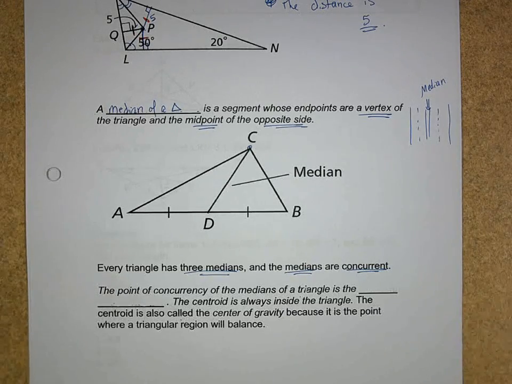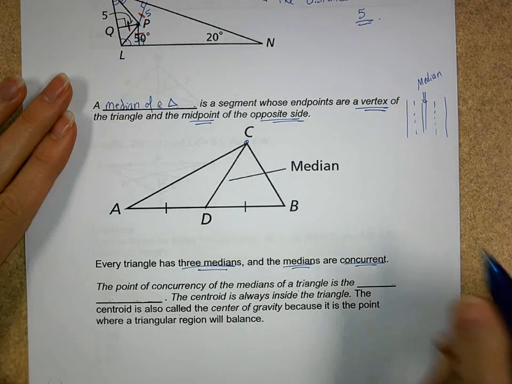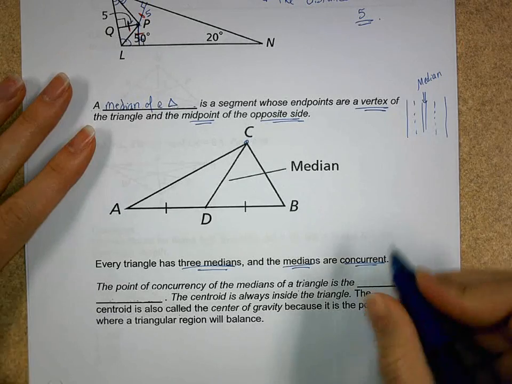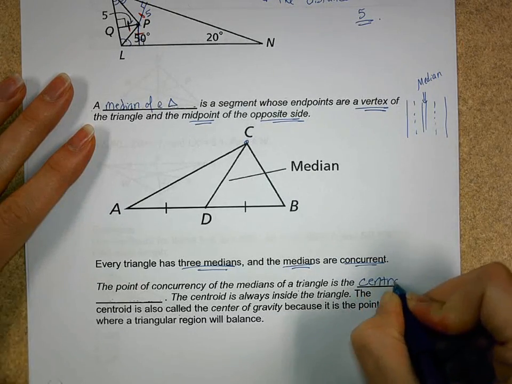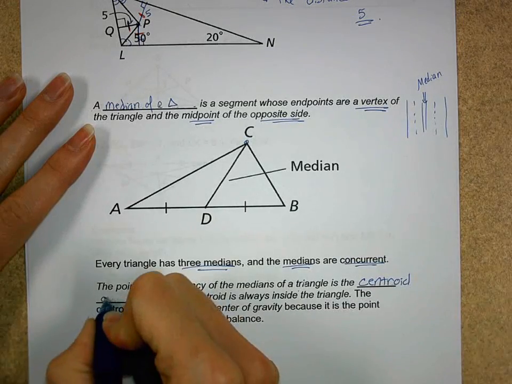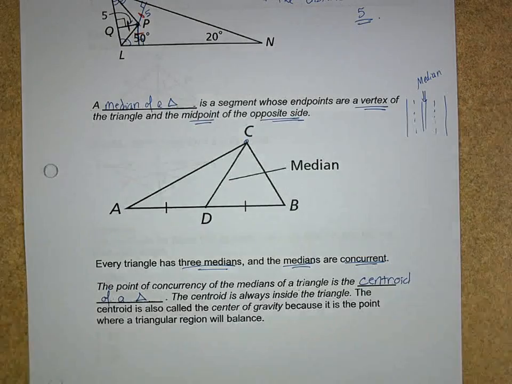Now when we work with those, we have a name for that point, and that is called the centroid. I love this one. The median means middle, centroid means like center, so doesn't that make you think of how you can memorize it? So the point of concurrency of the medians of a triangle is called the centroid. Now, I haven't finished drawing it out, but let's draw the other medians. All right, so it's the centroid of the triangle.